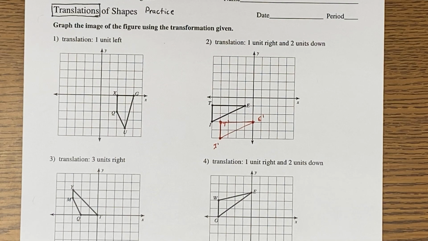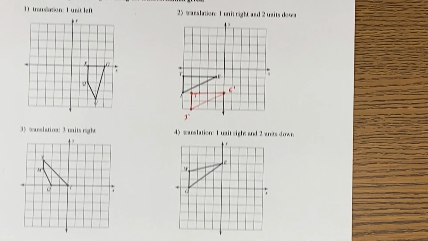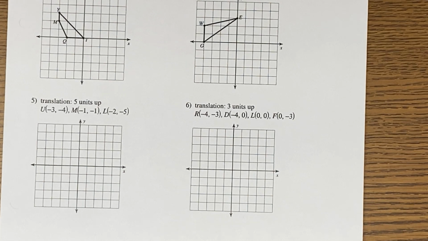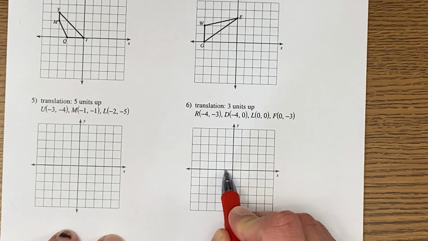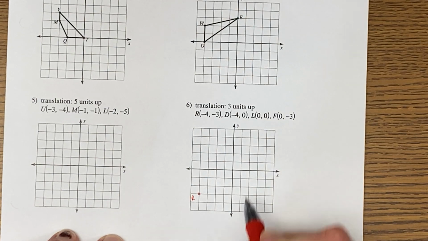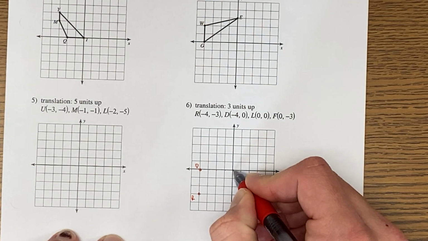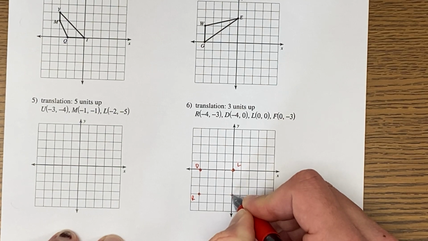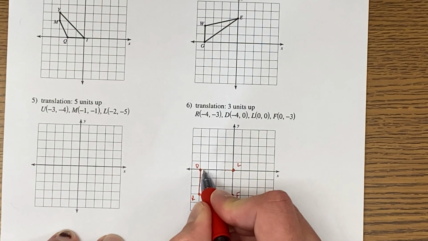All right, let's look at number 6. Number 6 gives us points, and then they want us to translate it 3 units up. So we'll go ahead and plot our original points. So R is (-4, -3). 1, 2, 3, 4, 1, 2, 3. That's R. D is (-4, 0). L is (0, 0). And F is (0, -3). Okay, and so we have our original shape, which is a rectangle.